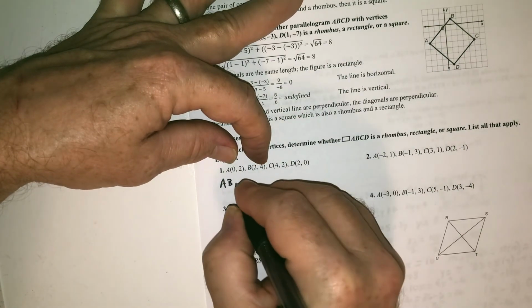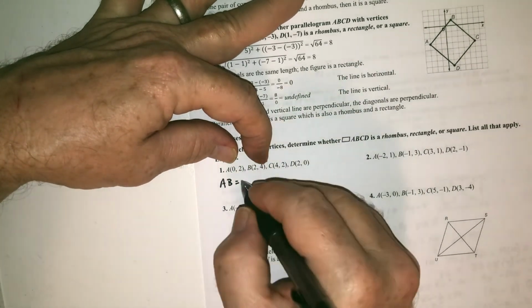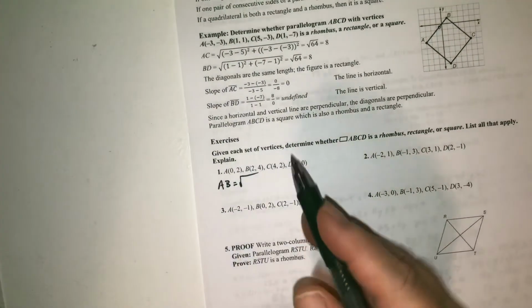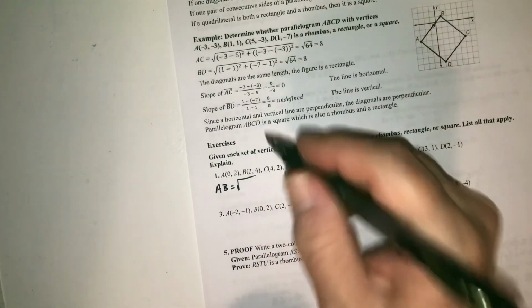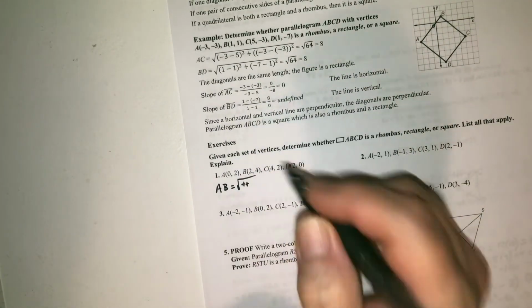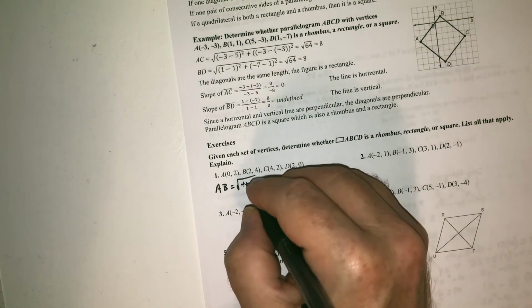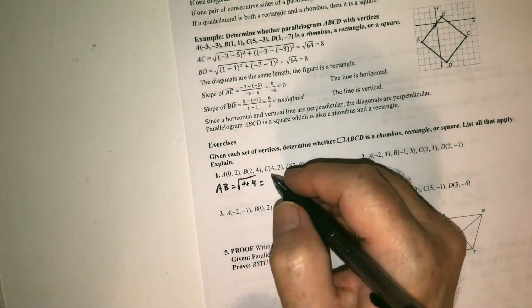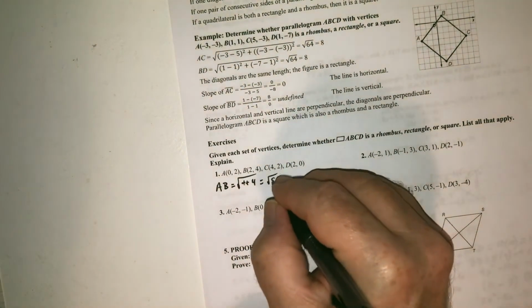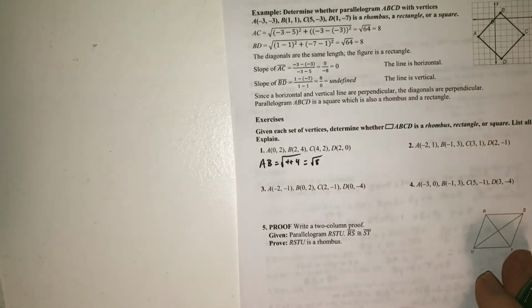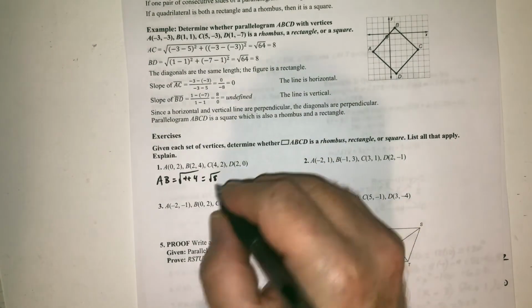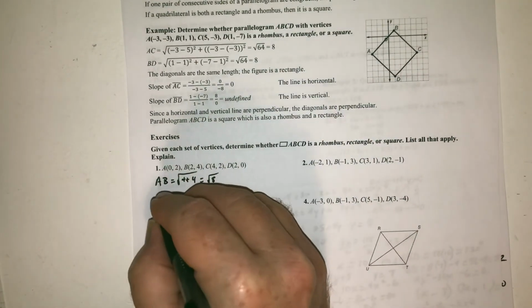So AB is equal to the square root of 2 minus 0 is 2. 2 squared is 4. 4 minus 2 is 2. 2 squared is also 4. All right, so AB would be equal to the square root of 8. We're not going to simplify that radical even though we could. We'll just leave it alone because some of us don't know how to simplify radicals yet. All right, let's go and find BC next.